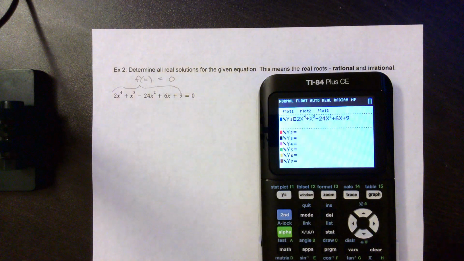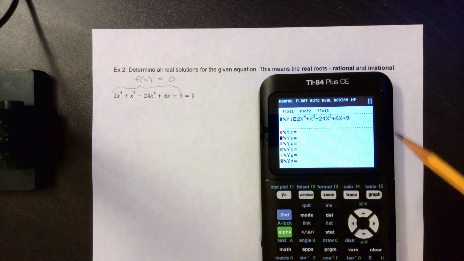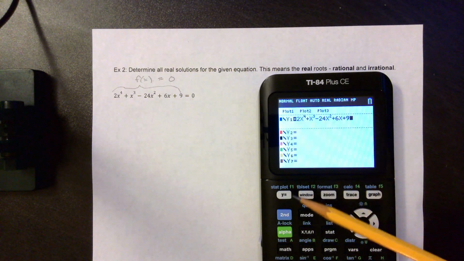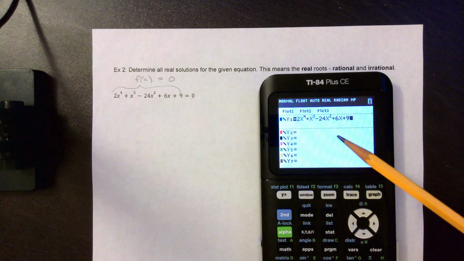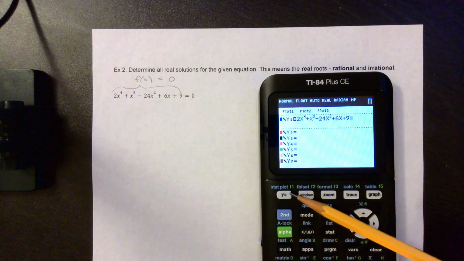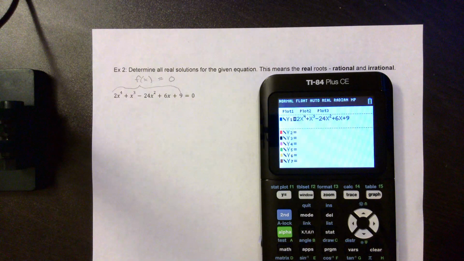So if you don't have it already, please pause the video now. Make sure that you have this function entered into the y equals on your graphing calculator. So again, pause if you don't and restart the video when you do. So we have this entered.